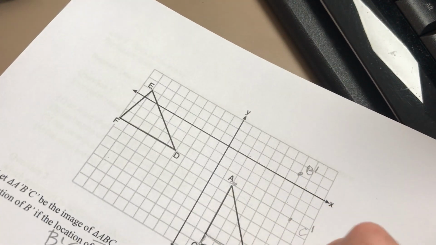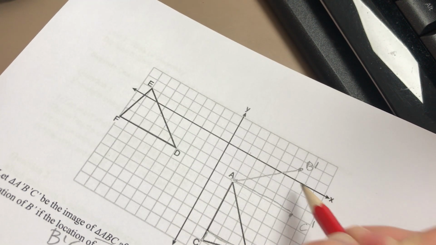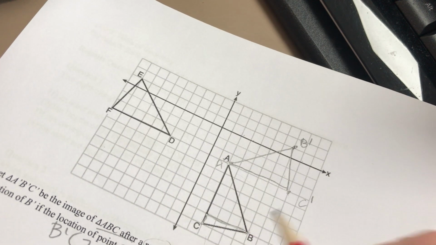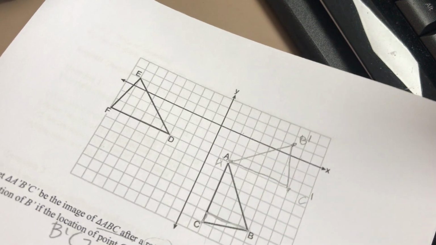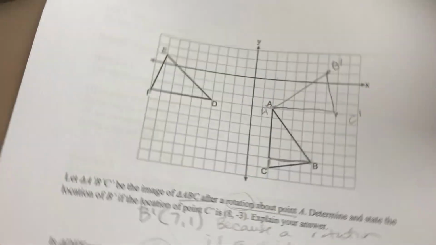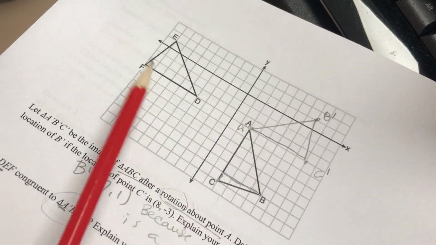So I have to find out where A is as well. Because it was centered at A, it remains invariant, so that's a quick one to just say, okay, A prime is right there, because that was the center of rotation. But if not, you could do the exact same thing we did. A is left however many from C, so it's still left however many from C prime. So is this triangle congruent to that one?